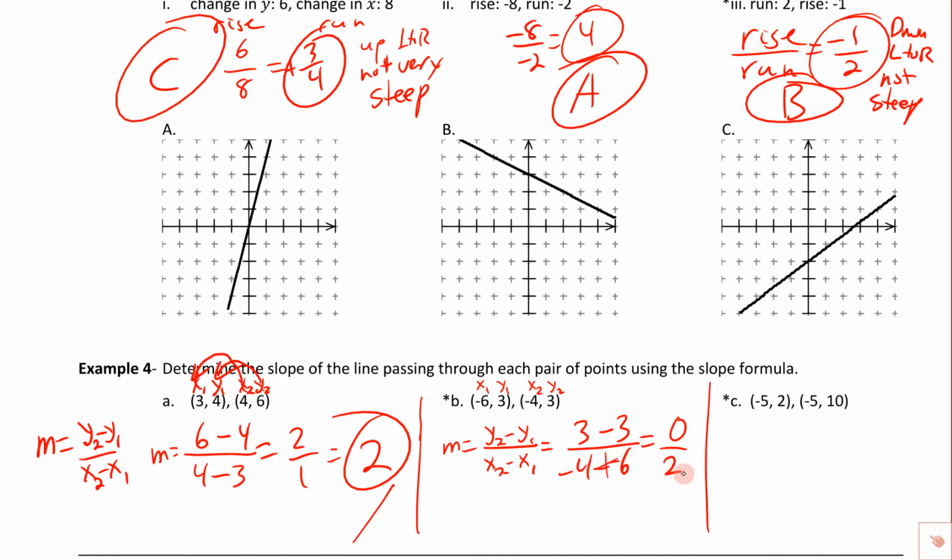And remember what happens when we have 0 over 2? It's totally okay to have 0 on the top. It's not okay to have 0 on the bottom. We've got 0 divided by 2. If you needed to double check, throw it in your calculator. It will tell you that the answer on this one is 0. Okay, so the answer on that one is 0.